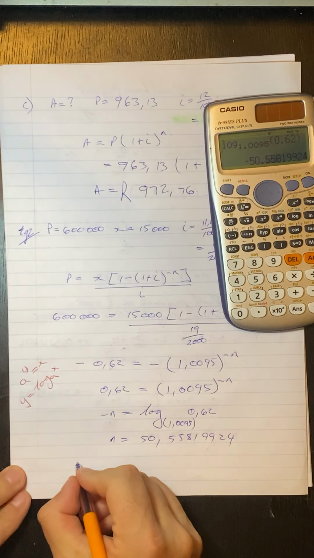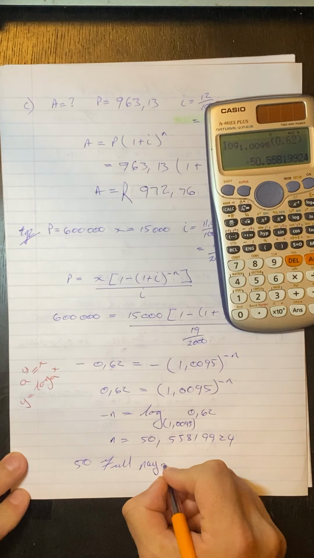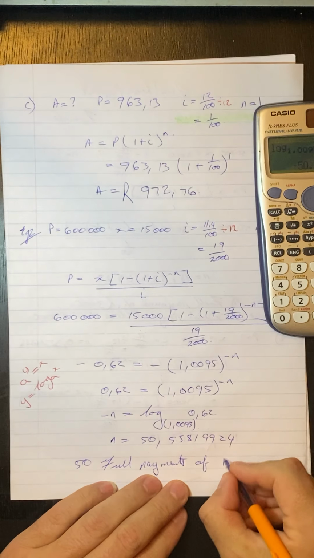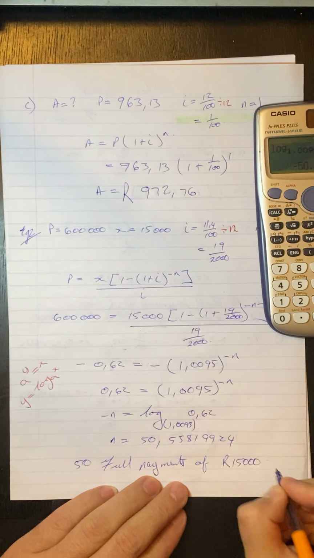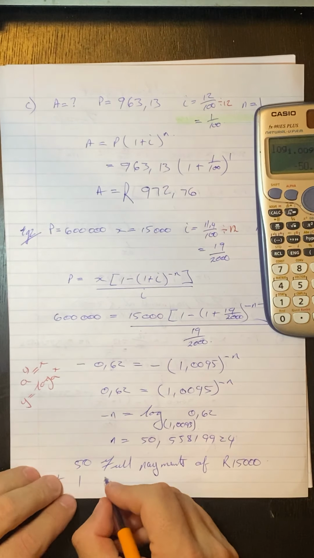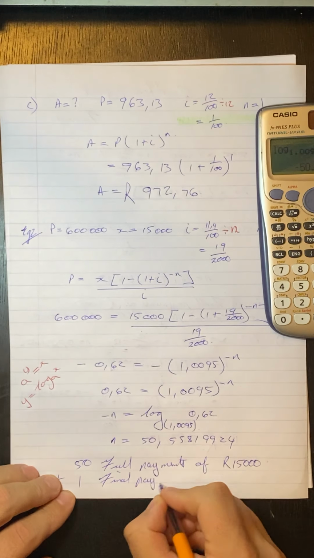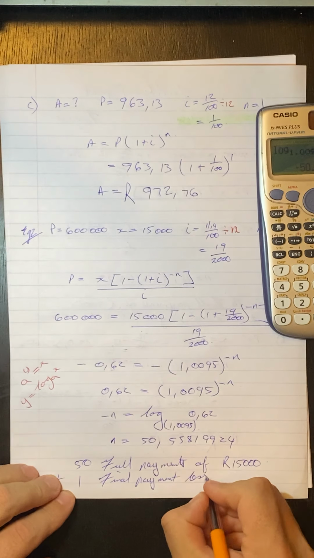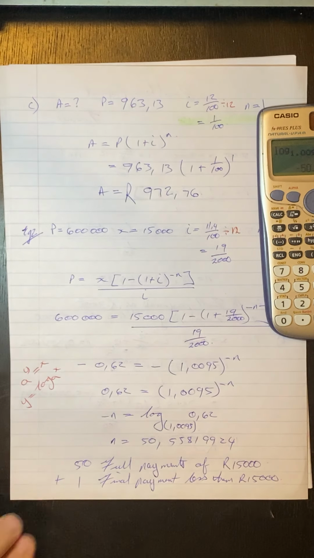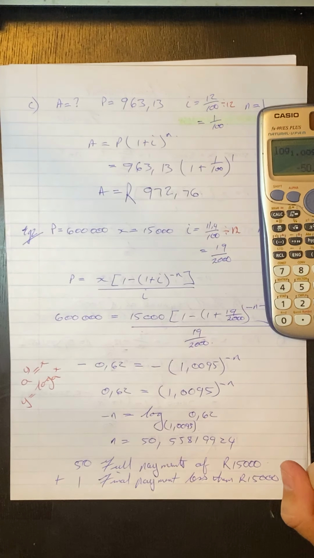That means that we have 50 full payments of 15,000 Rand plus one payment, one final payment less than 15,000. Okay. So what I'm going to do now is find out what is our final payment.